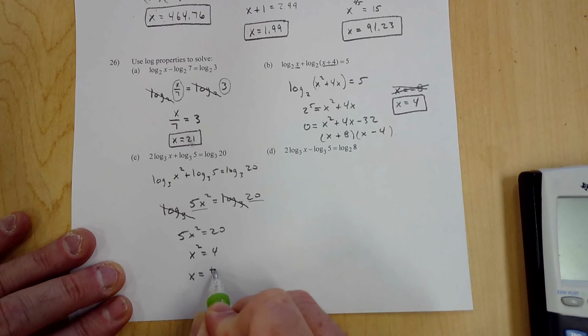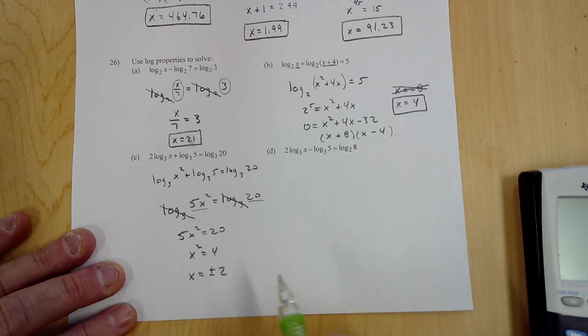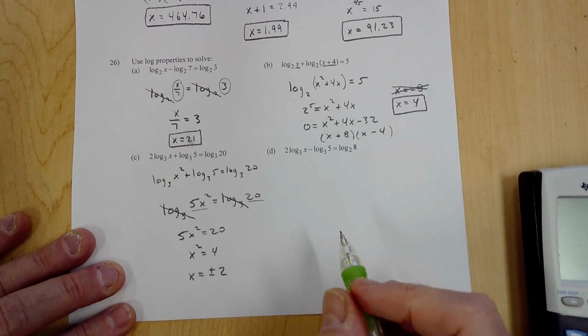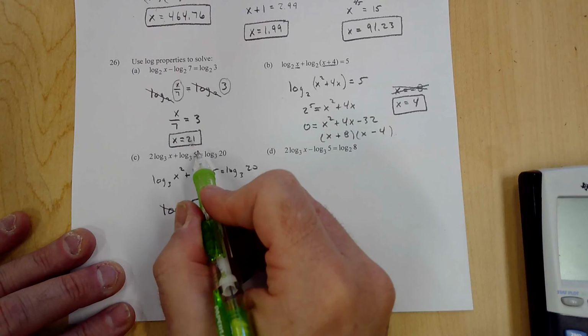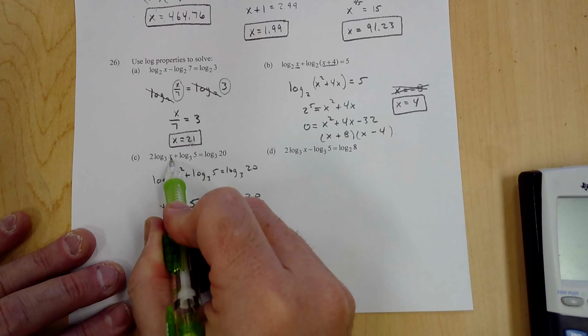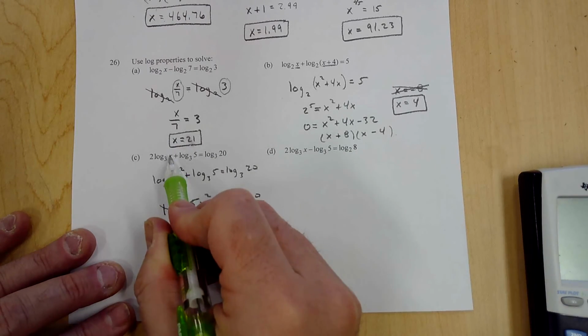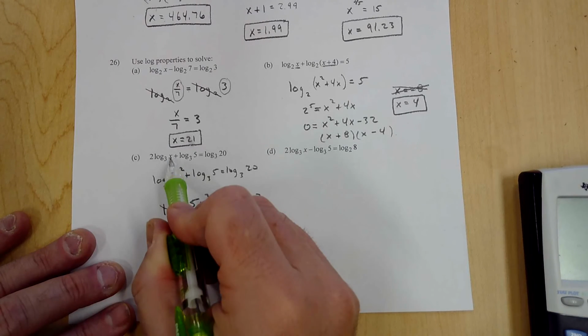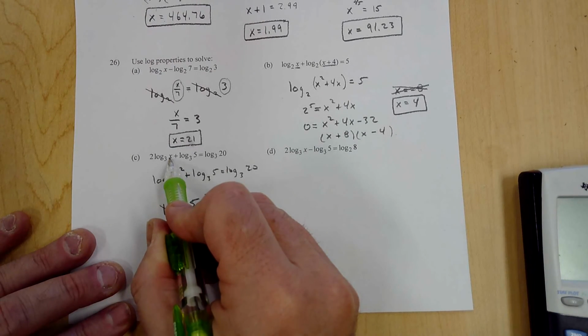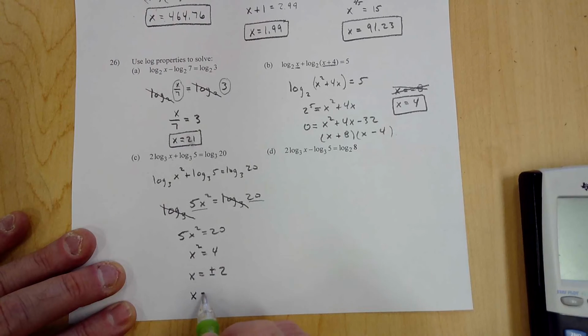Typically, we're used to plus or minus, right? Don't forget plus or minus, and then check to see what type of problem we are working with here. Go back to the original problem. Is 2 allowed to be there? Yes. Is negative 2 allowed to be there? No. Negative 2 can't go there. So the only answer to that original equation is x equals 2.